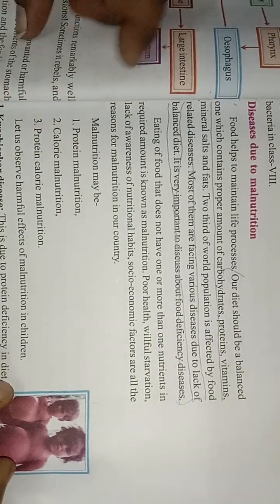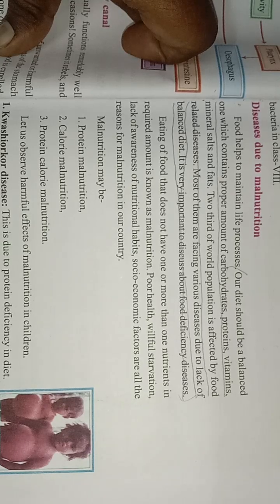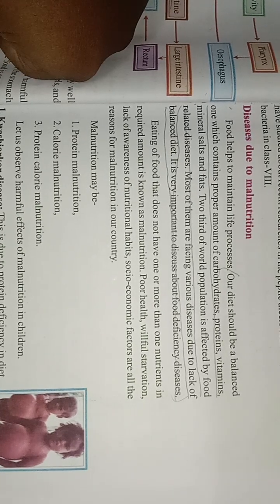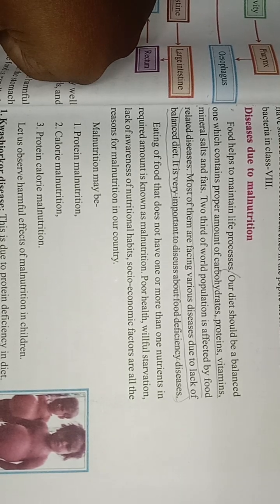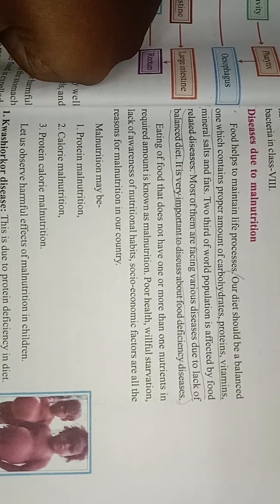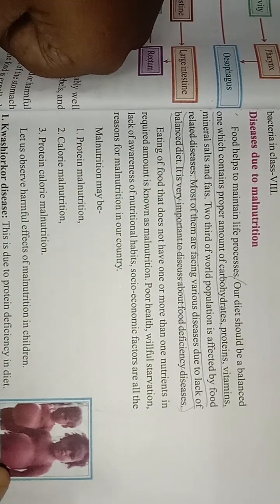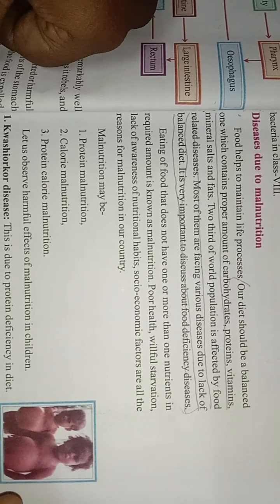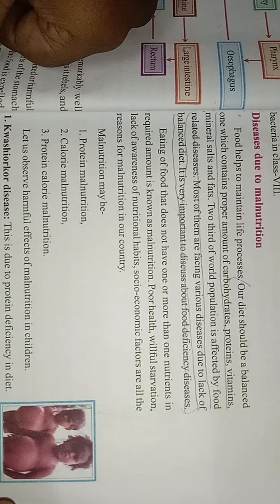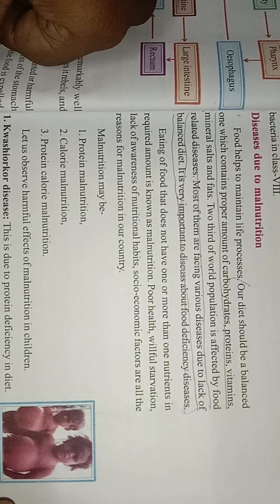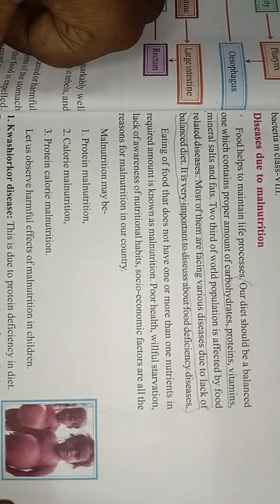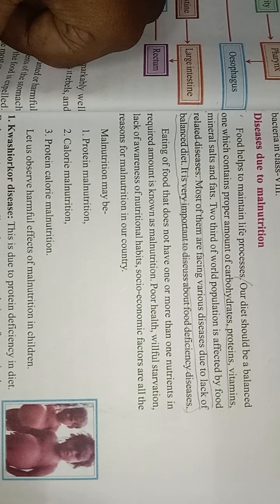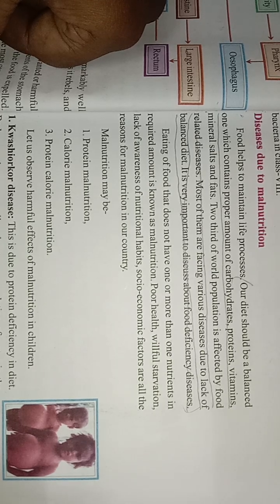Next, we have one more important topic. Last topic is diseases due to malnutrition. Malnutrition. So, if a person is taking food, and that food does not have proper amount of carbohydrates, proteins, vitamins, minerals, that nutrition is called malnutrition. Food helps to maintain life processes, right? So our diet should be a balanced one which contains proper amount of carbohydrates, proteins, vitamins, minerals and salts, fats, etc. Those should be in proper proportion. So that is called balanced diet.